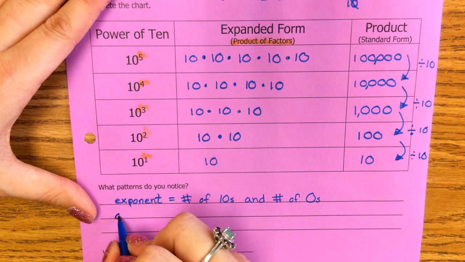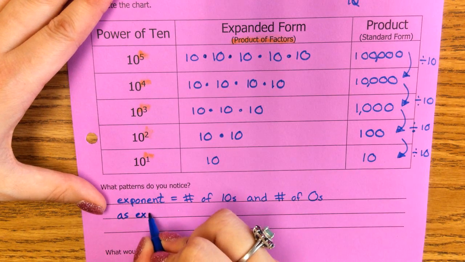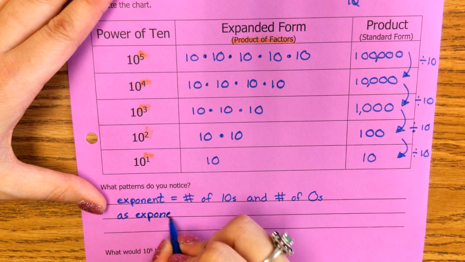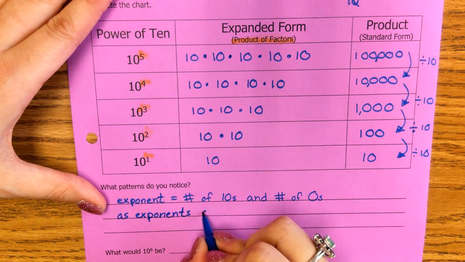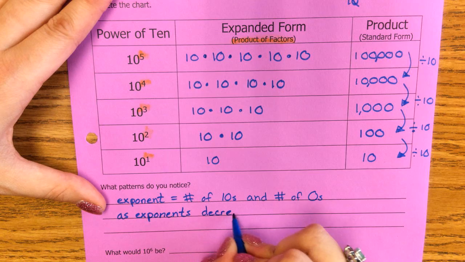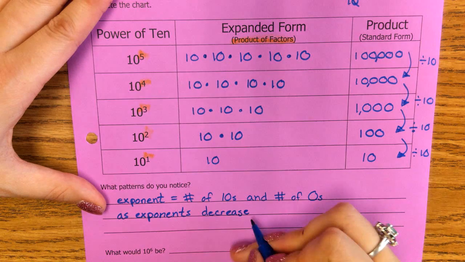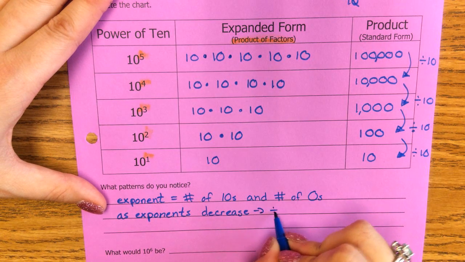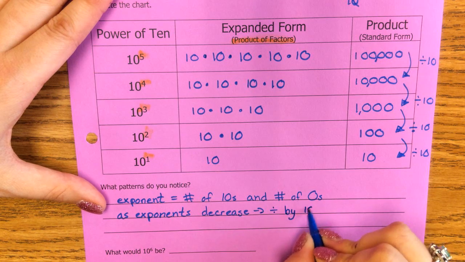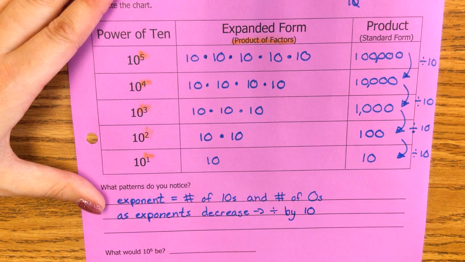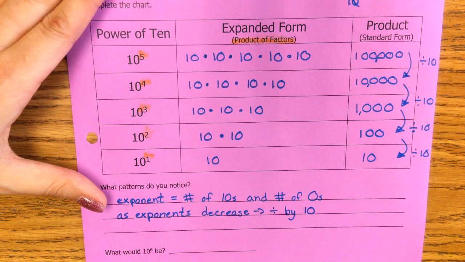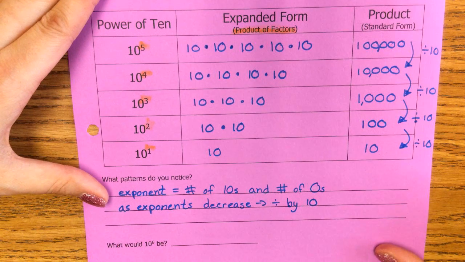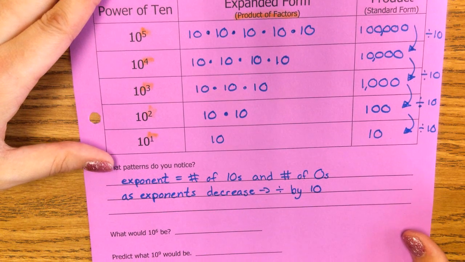Okay? So as the exponents decrease, divide by 10. Okay, so we're dividing by 10 each time.